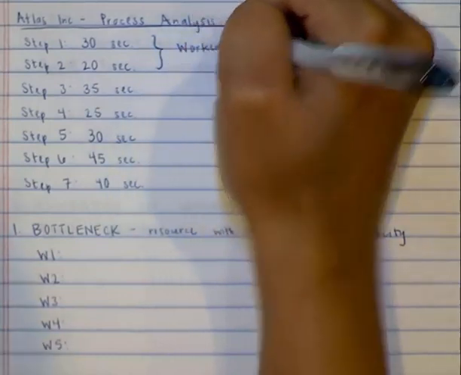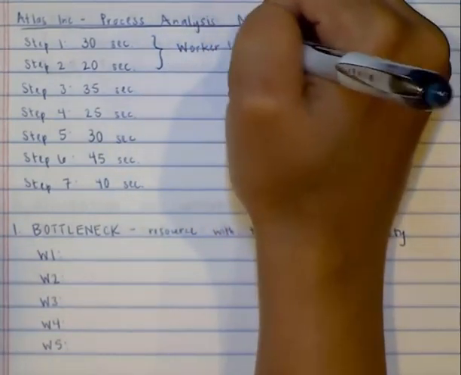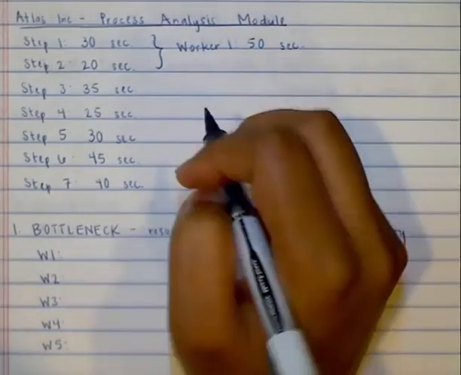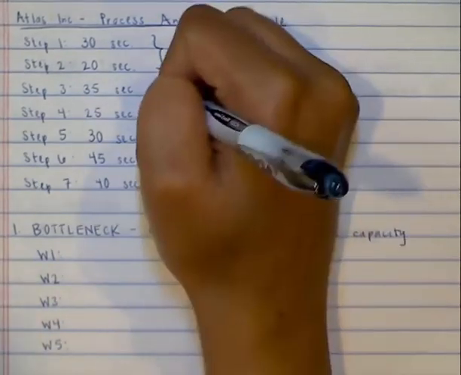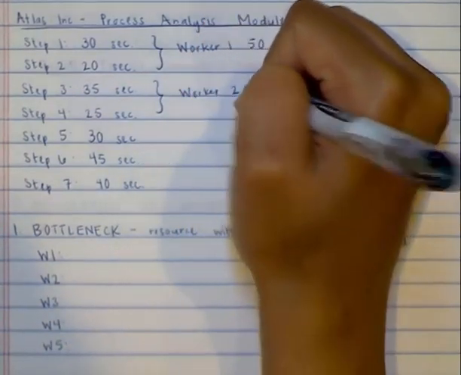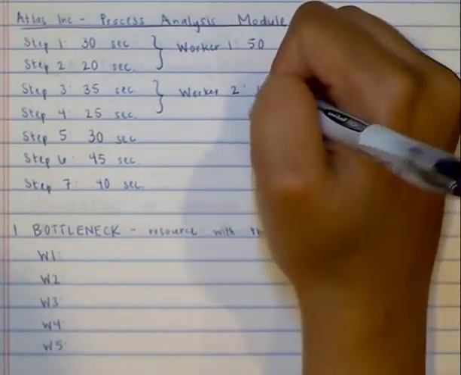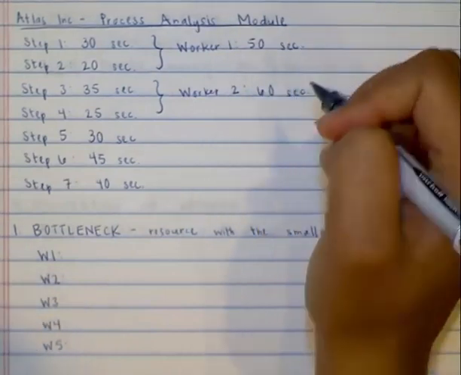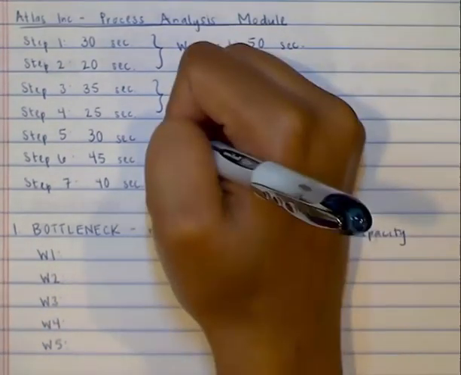Worker 1 is responsible for steps 1 and 2, and it takes worker 1 50 seconds per unit. Worker 2 is responsible for steps 3 and 4, which takes worker 2 60 seconds per unit. The remaining workers are allocated 1 per step.